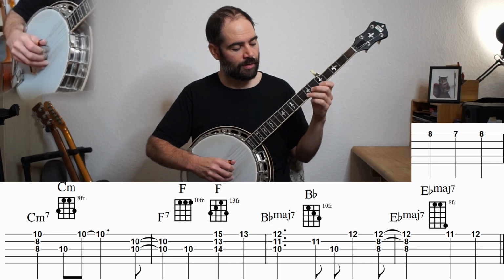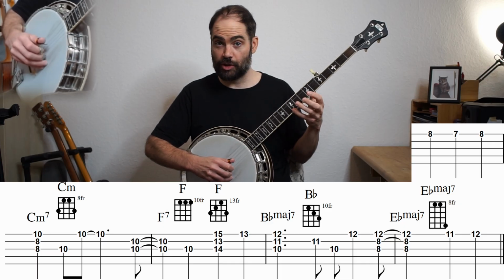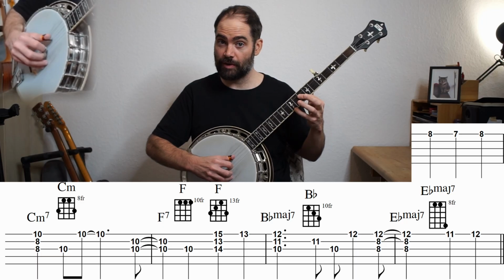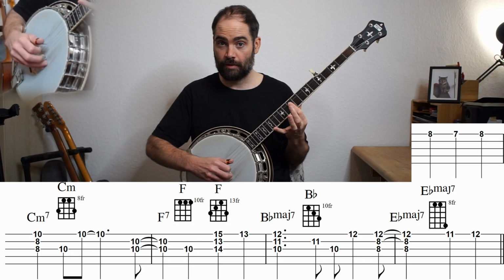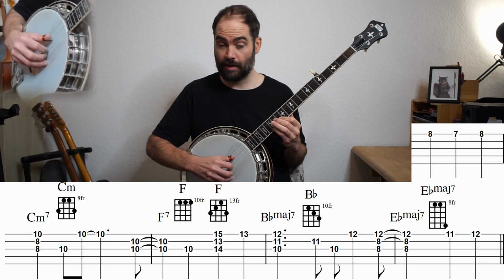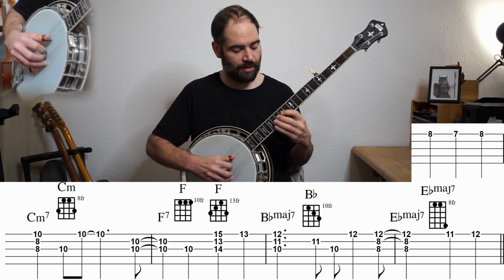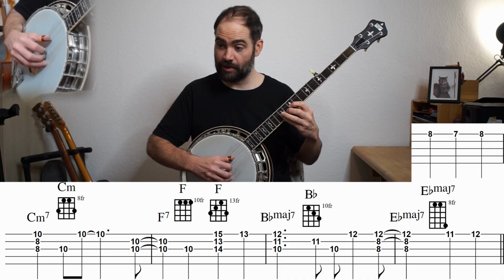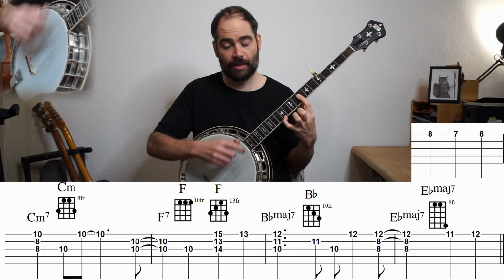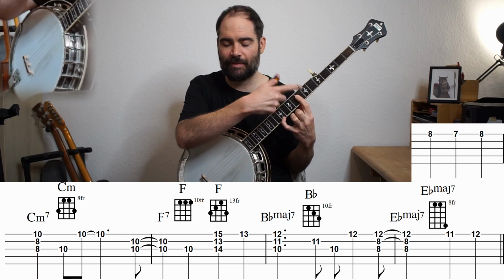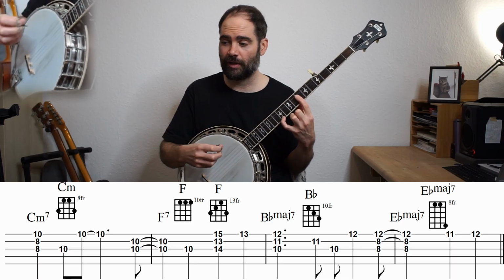This note should be a C, so I have a C minor shape right here with the melody, F chord, then the melody, F chord again. Here's a B flat minor chord on this note. This is just an arpeggio, and we're back to that E flat major 7. It's the same shape that we did earlier.